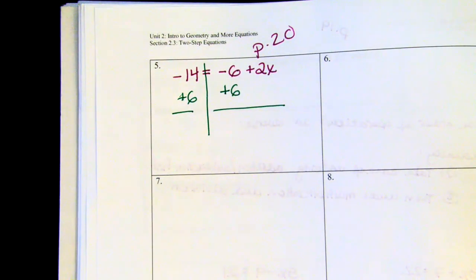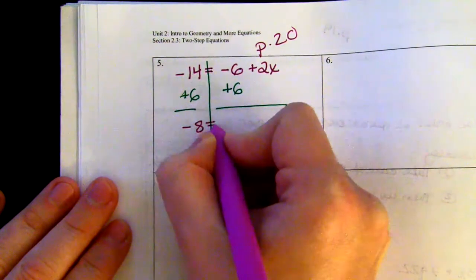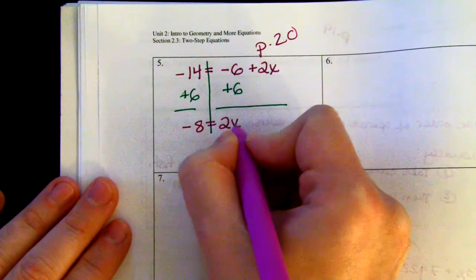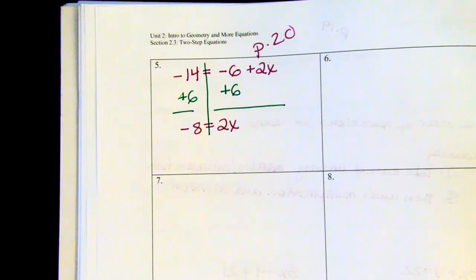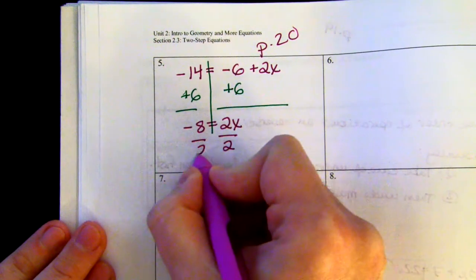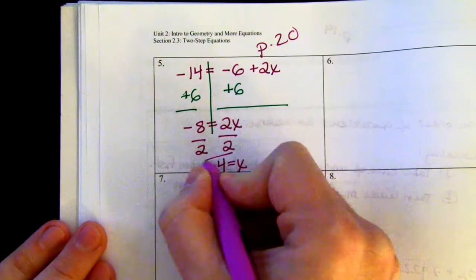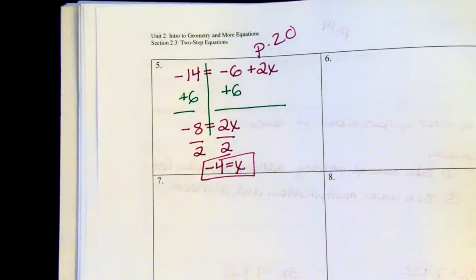On the left side now, negative 14 plus 6 gives us what? Should give us negative 8 equals 2x, you go finish and tell me what x equals. Divide by 2, divide by 2. We're going to get negative 4 equals x, or you could switch things around and make it x equals negative 4.